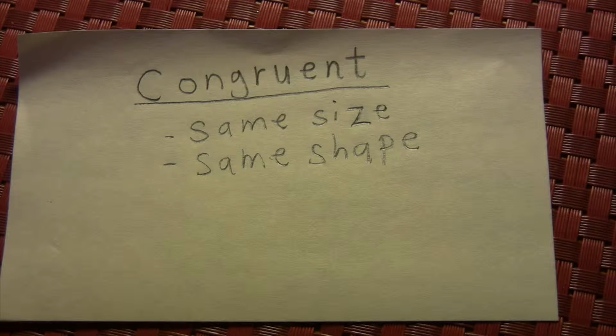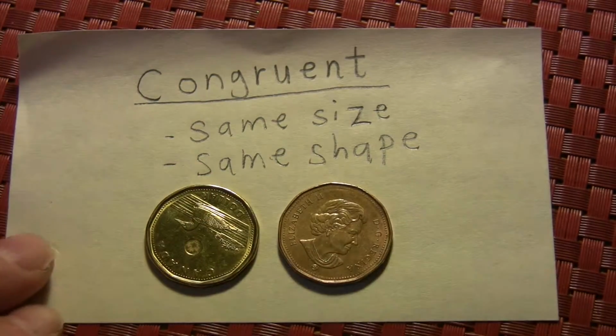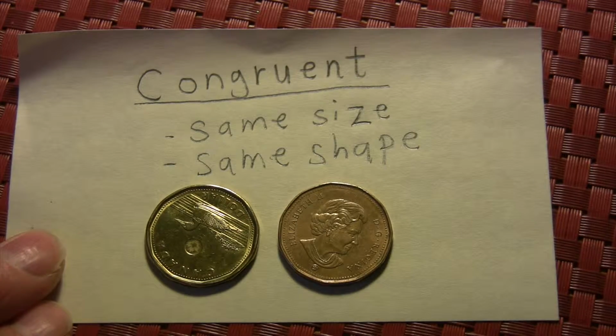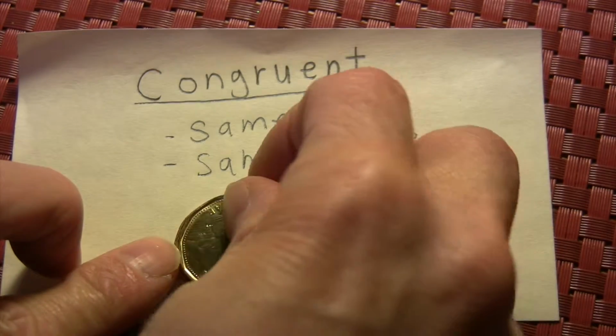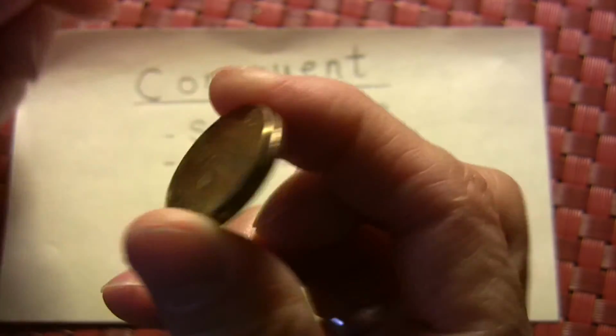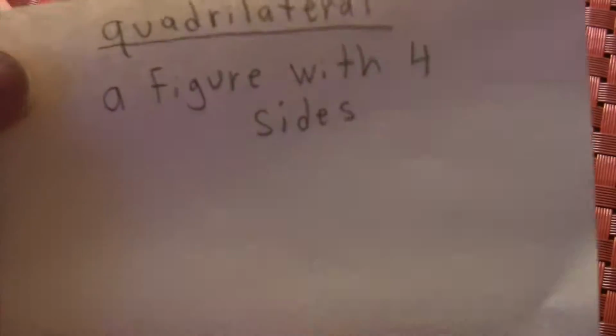Congruent means same size, same shape. Like this pair of loonies, they are the same size, the same shape, they are congruent. One can fit right on top of the other. Similar means same shape but not the same size. One is usually an enlargement of the other.